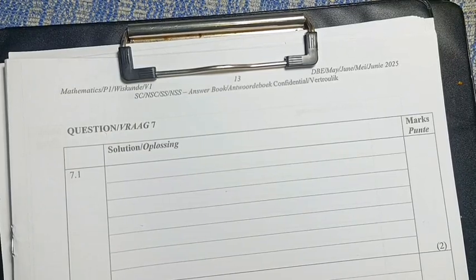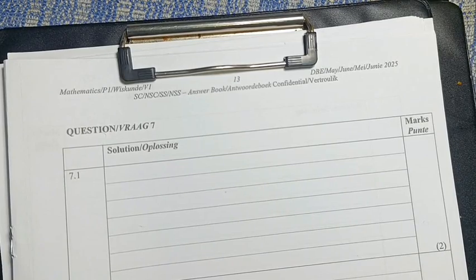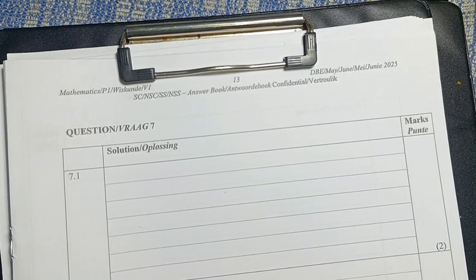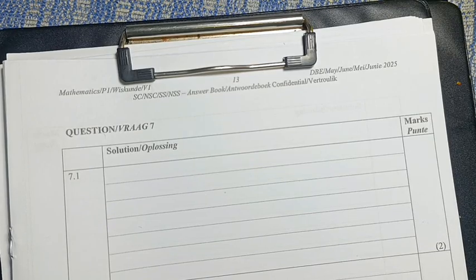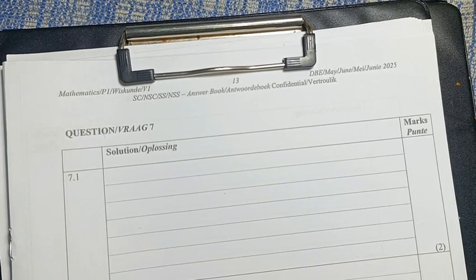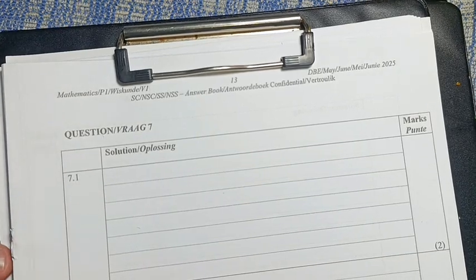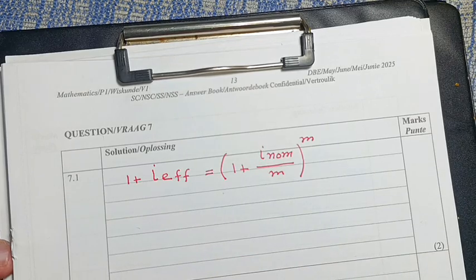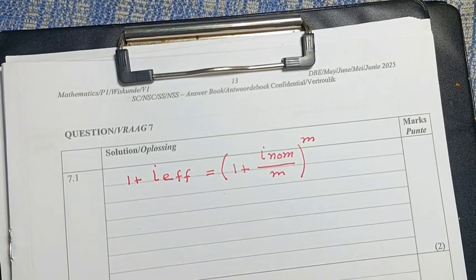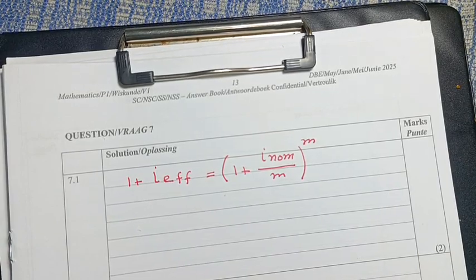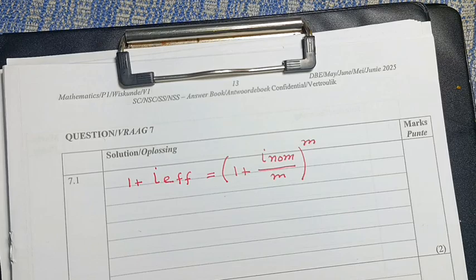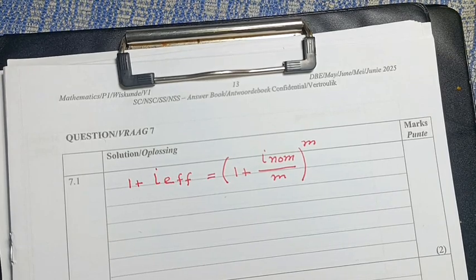You must remember the nominal interest rate can be monthly or quarterly, but the effective interest rate is always annual. Now we need to solve for the effective interest rate, and the formula is 1 plus i effective is equal to (1 plus i nominal over m) to the power m. m stands for the period.